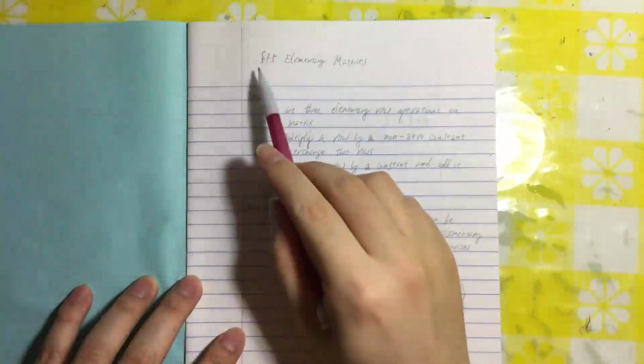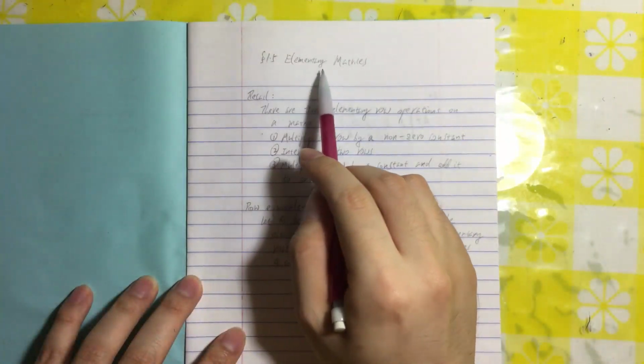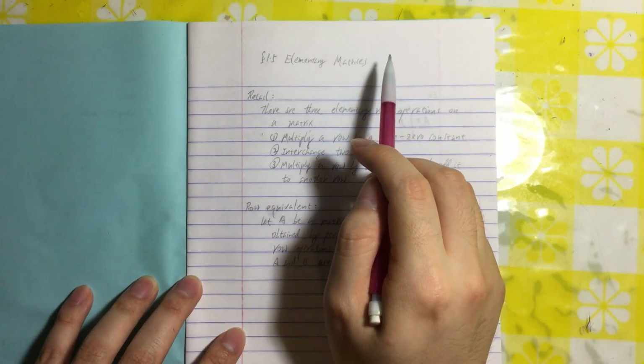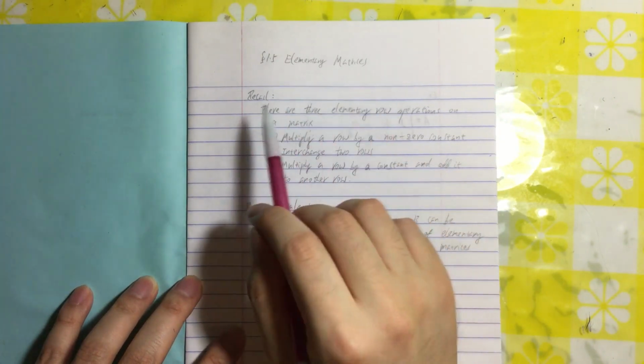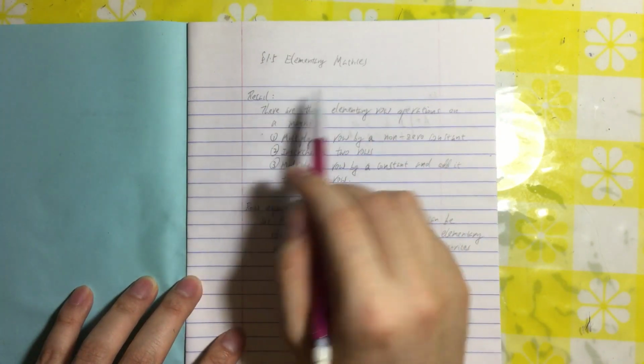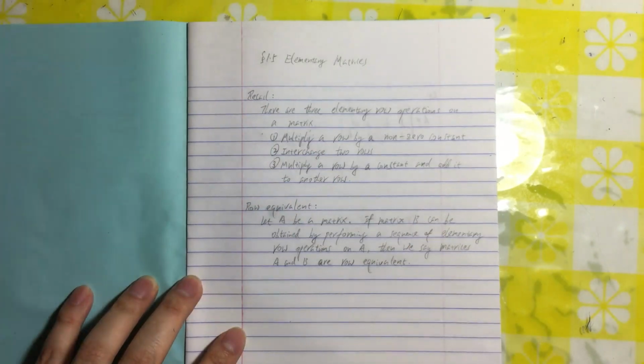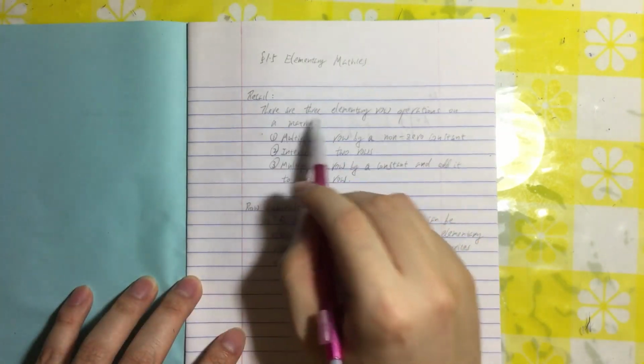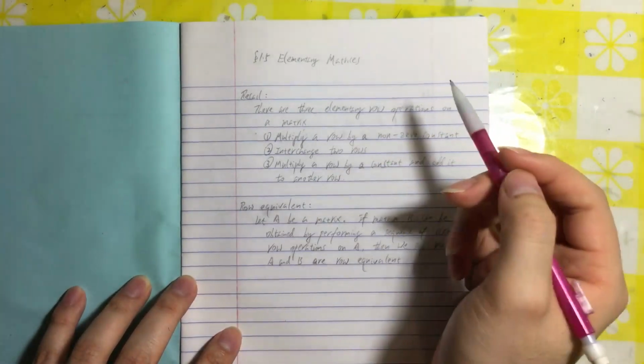Hello everyone. Today we'll study elementary matrices. Before I introduce what an elementary matrix is, let me first recall one thing which we learned in our first class. In our first class, we learned that there are three elementary row operations on a matrix.